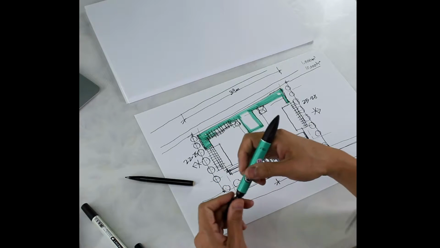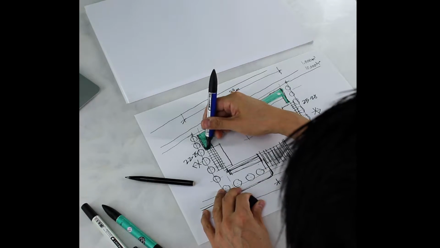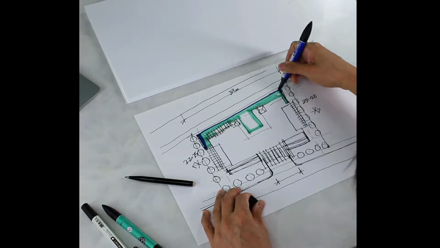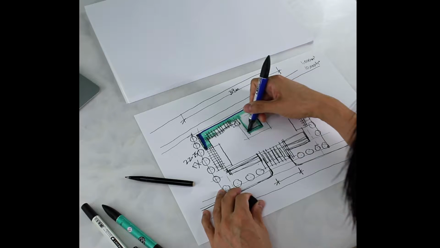Maybe I should give it a blue color. Let me just give a tinge of blue so that we can set it apart. And I'm going to put in some nice landscaping on this as well. So this one comes up to the front, and then the pool kind of sets in.